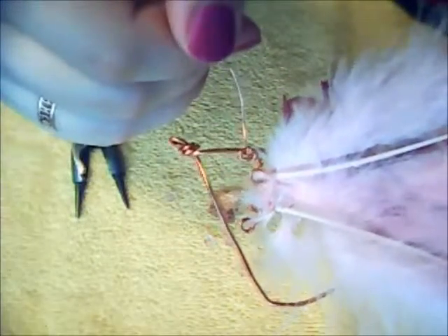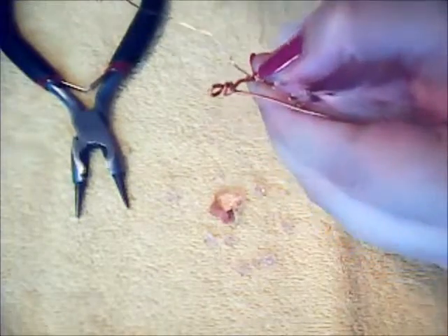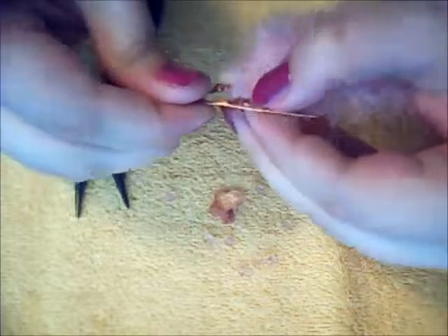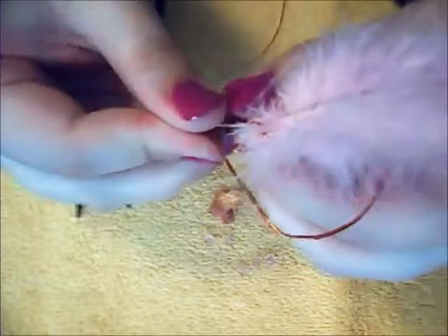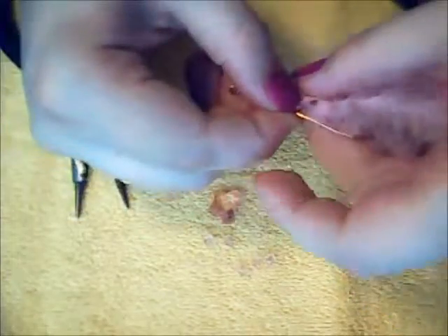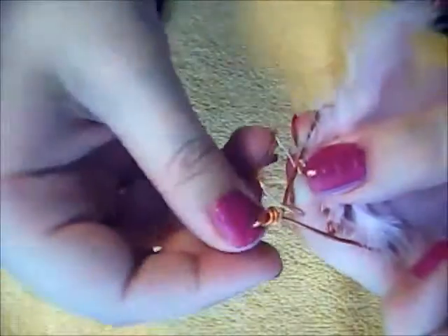So what are we going to do next? Now we are going to decorate this small triangle which appeared on the top of our element. I'm going to decorate it with big crystals or any small crystals or small beads, whatever you have. So now the wire is on the first element.